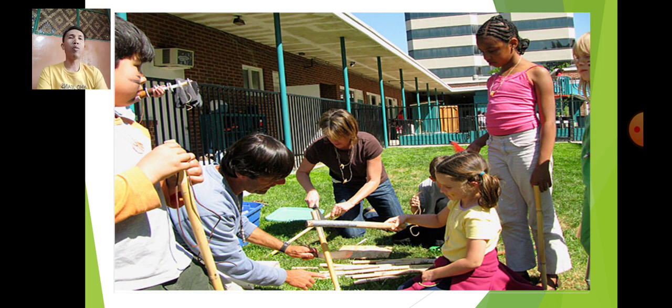Okay, so as what you have seen in the picture, this philosophy of education is more on hands-on activities. So students are engaged in activities. They are going to do some task. Then from doing a certain task or activity, they are going to learn.